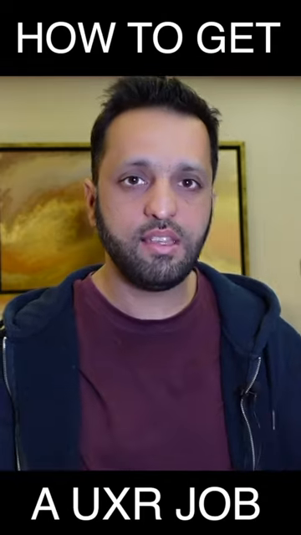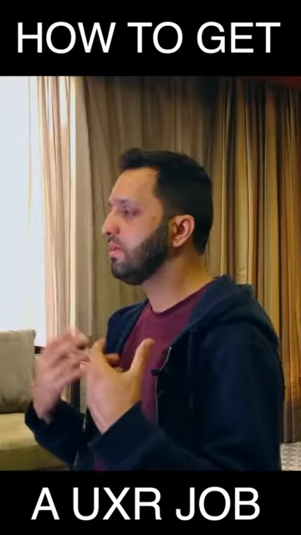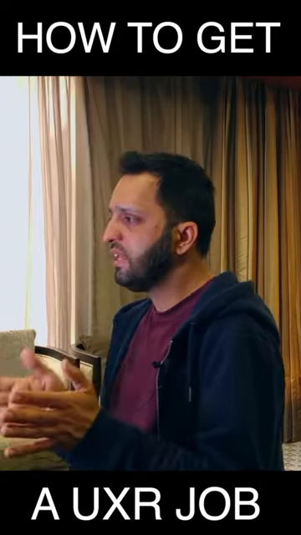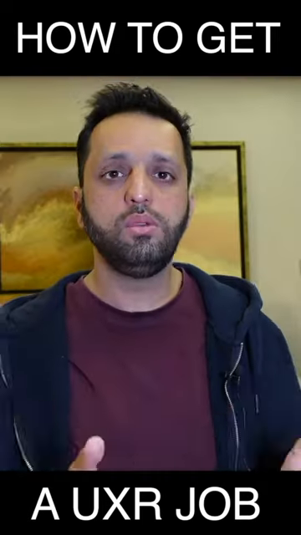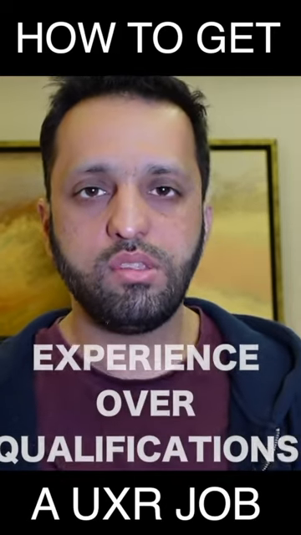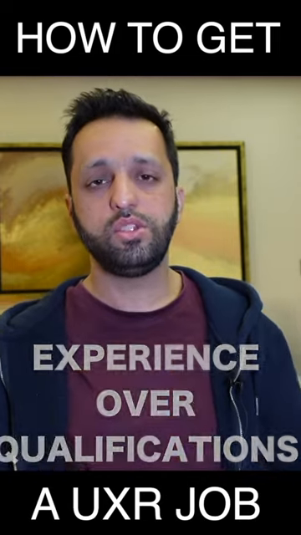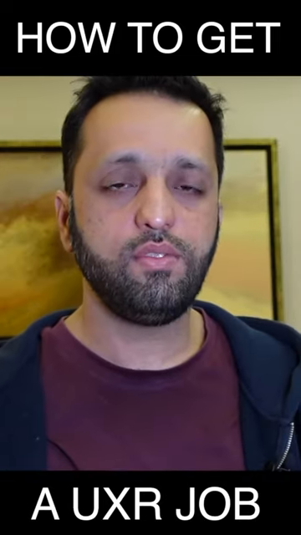If you explain these things in the interview, it shows that you know the UXR process, you know the methods to use, and that's really what they're looking for. They want to know that you know how to do the job. They don't really care about your degrees and what courses you did. They want to know if this person starts today, can they do the job or not? And that's really what they're looking for.